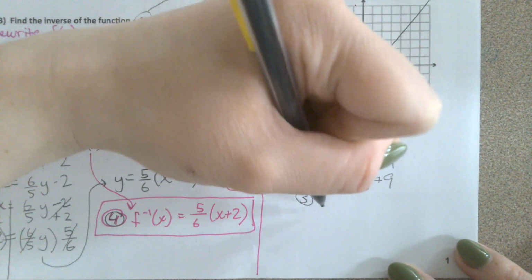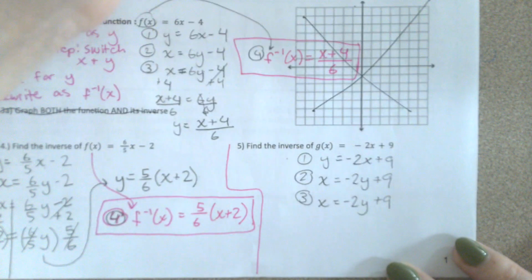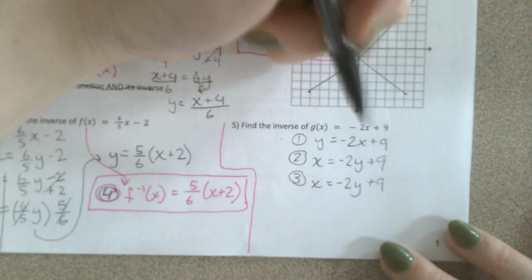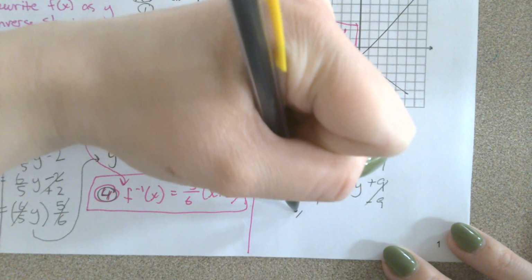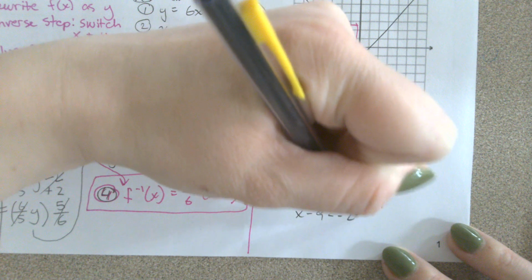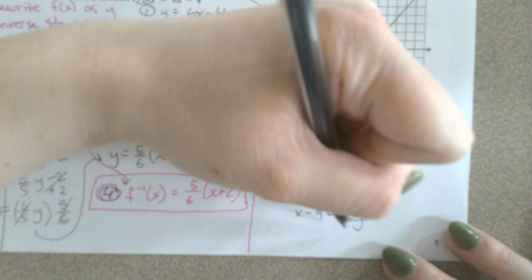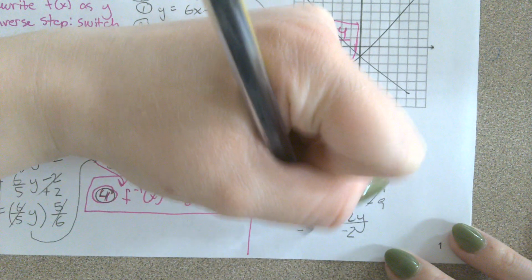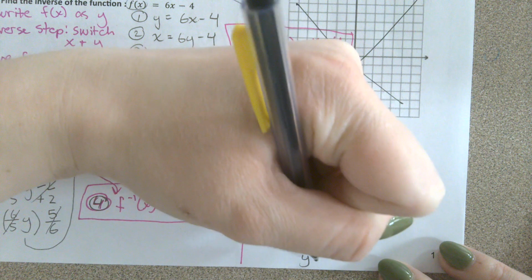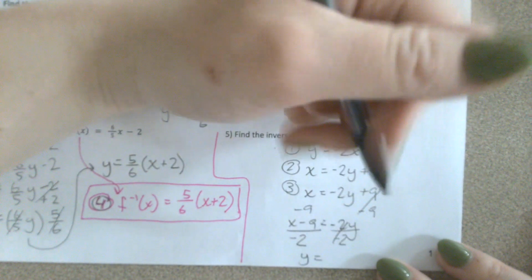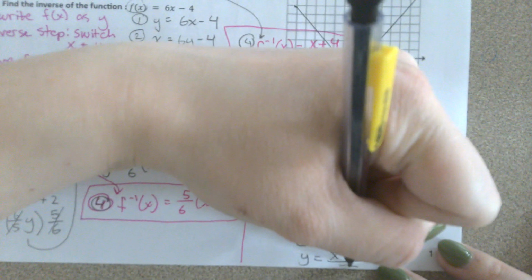Step 3, you solve for y. So we subtract 9 on both sides first. We have x minus 9 equals negative 2y. And then we divide by negative 2 on both sides. And then again, I'm doing a switch here, flipping the sides. Y equals x minus 9 over negative 2.